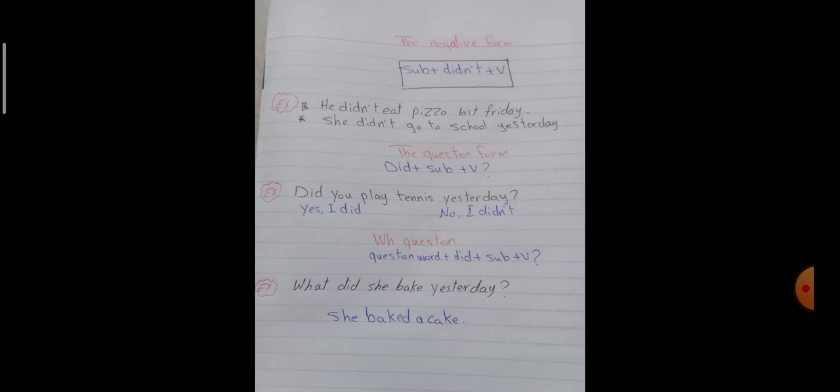So the WH question form will be the question word like what, where, when, who, why, plus did plus subject plus verb. When I say what did she bake yesterday, what here asks for thing. So I have what, the question word, plus the helping verb did, plus subject she, plus verb bake. And we have yesterday, the key word. So what did she bake yesterday? She baked a cake.